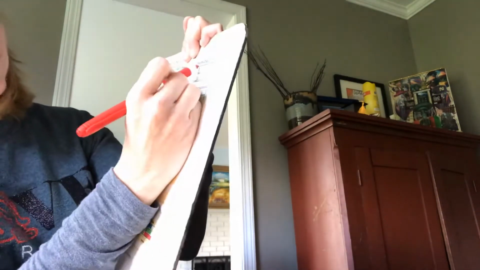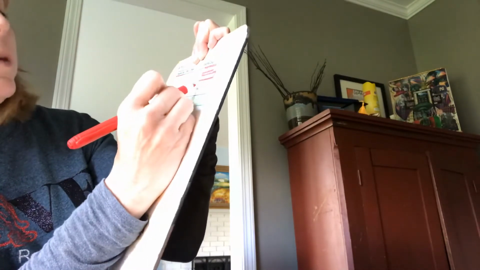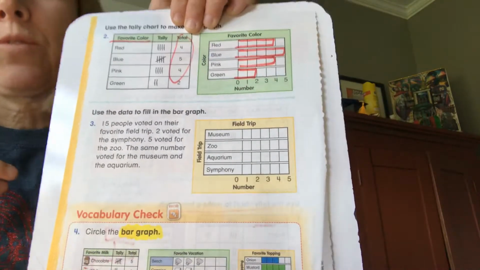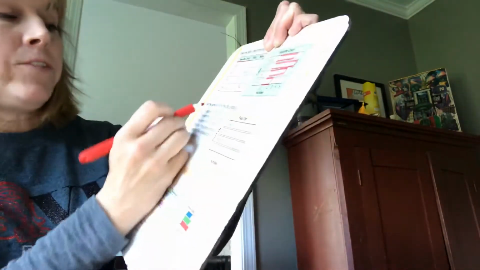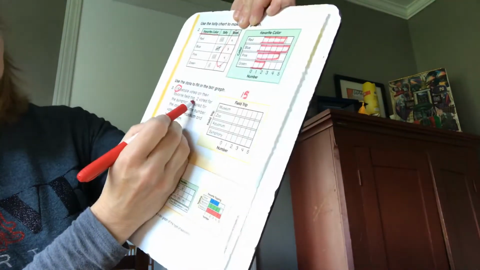And on the back, same thing. Favorite color, they found the totals for you. Red had 4, blue had 5, pink had 4, and green had 2. There's a graph, favorite color. And then 15 people, so I know I'm going to have 15 votes, voted on their favorite field trip.